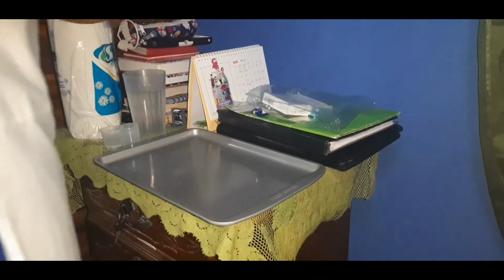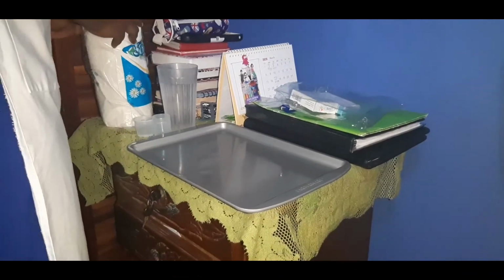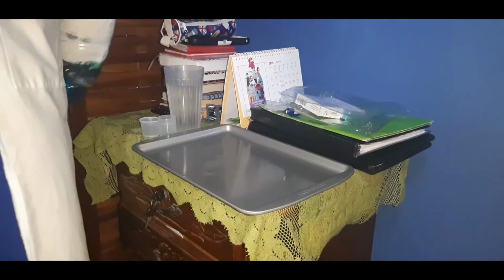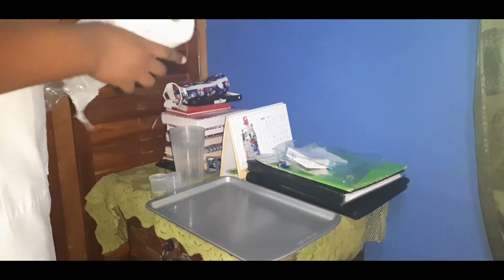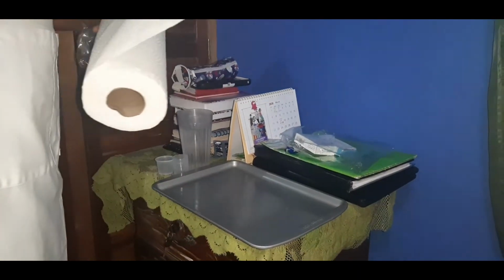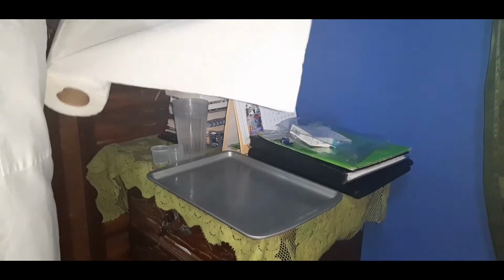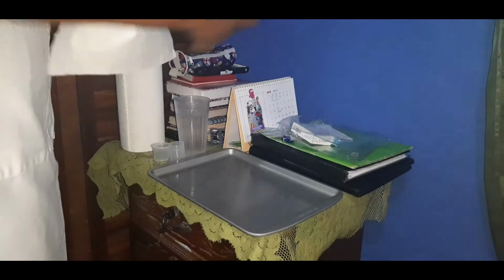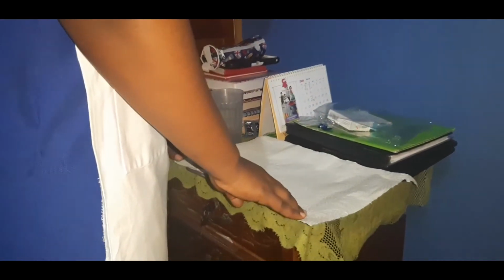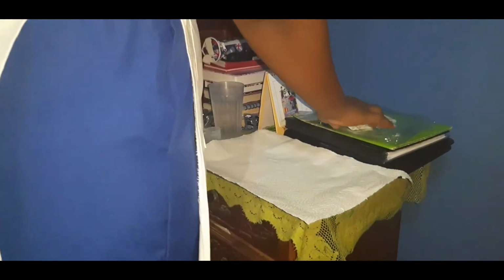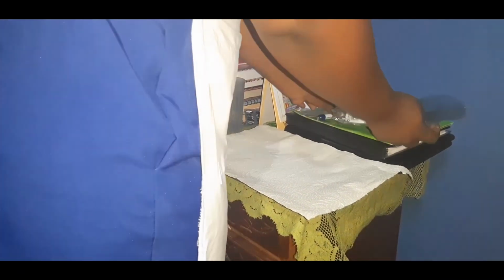Alright, so the first thing that I would do is I would go ahead and line my tray that has been properly sanitized with alcohol swab prior to this video. I've lined my tray with a napkin. Today I'm just going to put my tongue depressor. This is for assessment of my patient before I administer my medication.